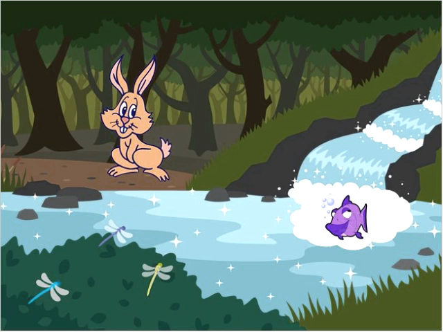Then Mr. Duck jumped straight into the river, splash, and caught the fish. And Mr. Tiger jumped straight over the river and caught the rabbit.